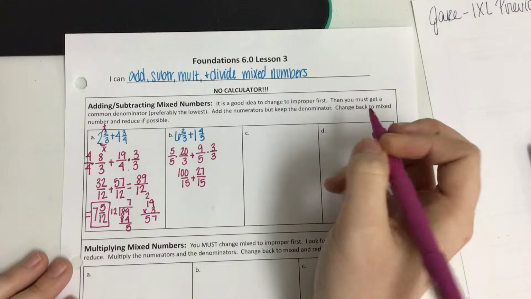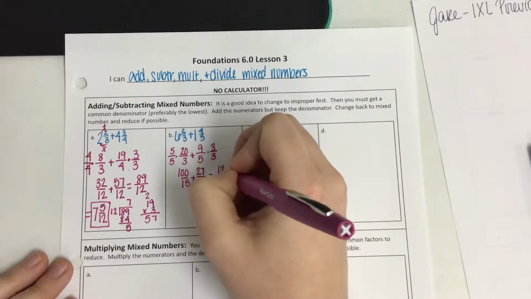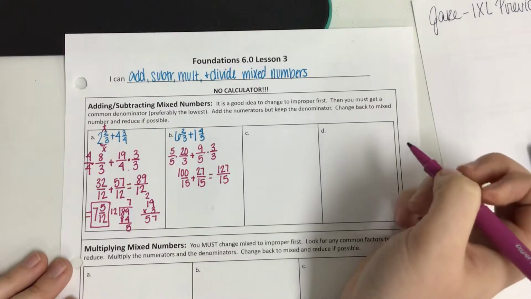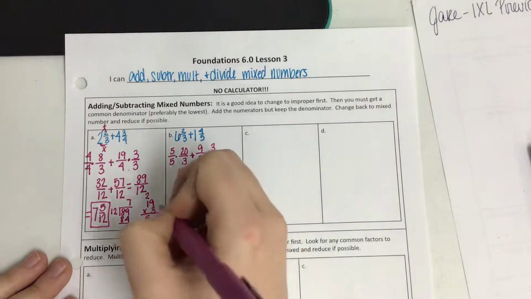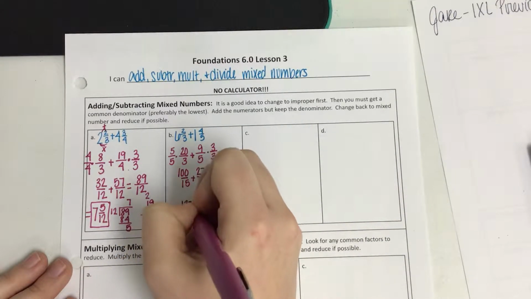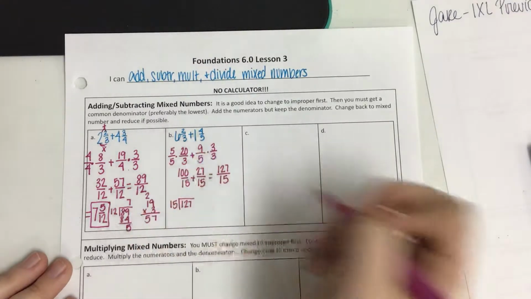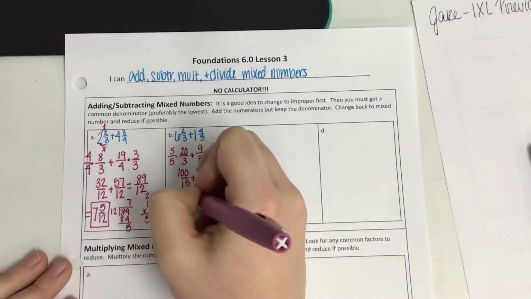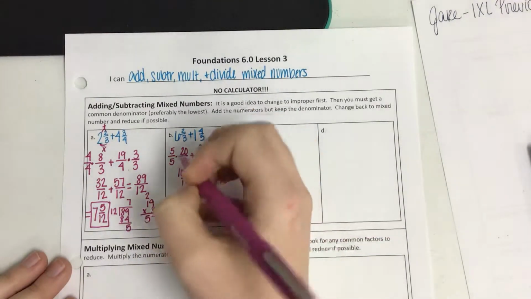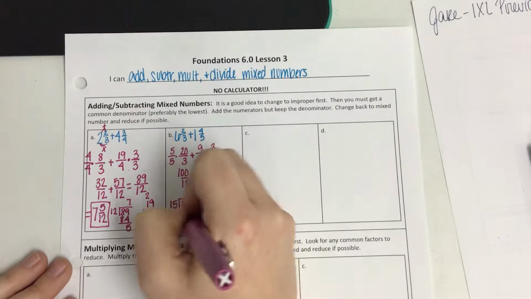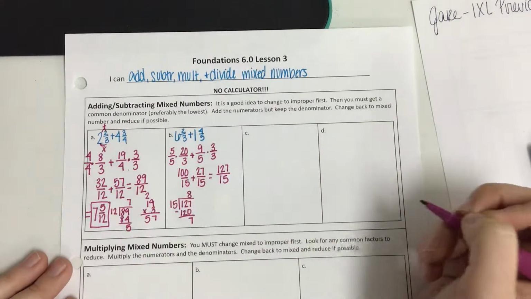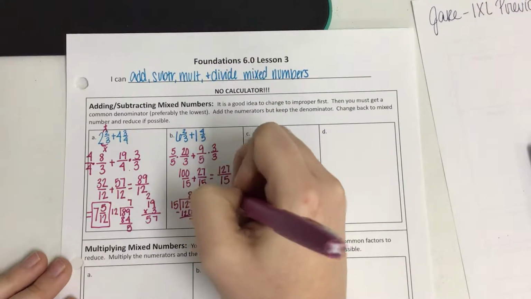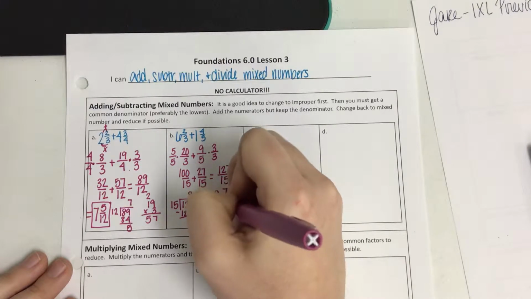So when I add my numerators, I get 127/15. Again, we need to change this to be a mixed number. So I have 127 divided by 15. 15 goes in 127 8 times. 8 times 15 is 120. So when I subtract, my remainder is 7. So my whole number is 8, and my fraction is 7/15.